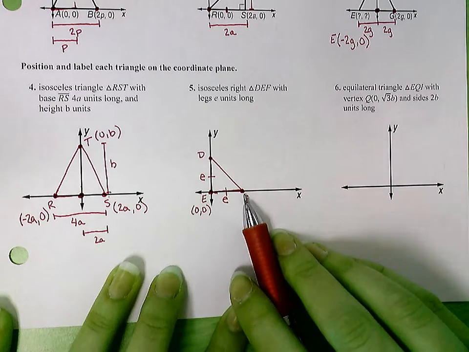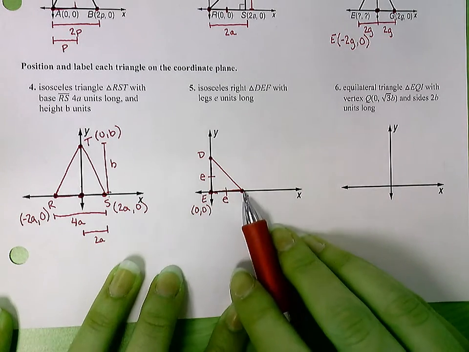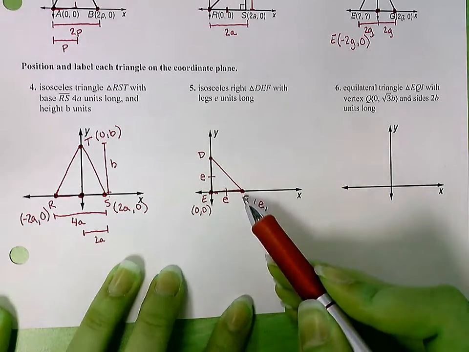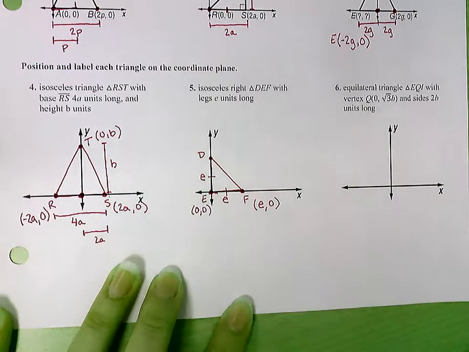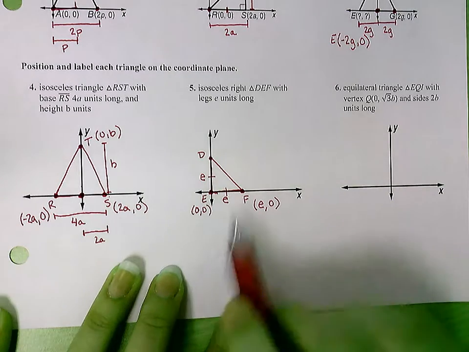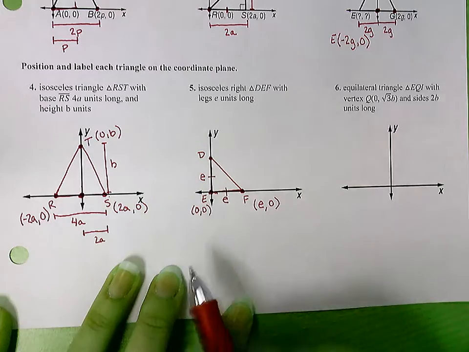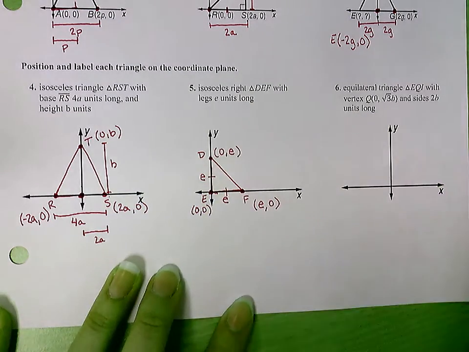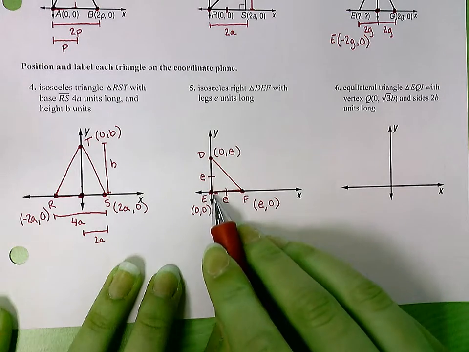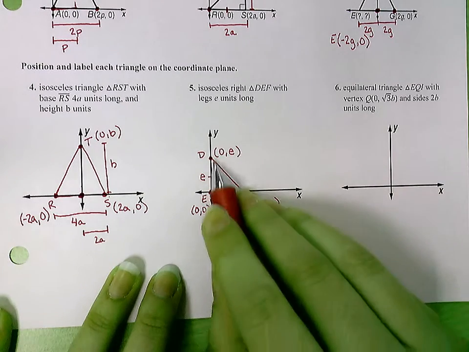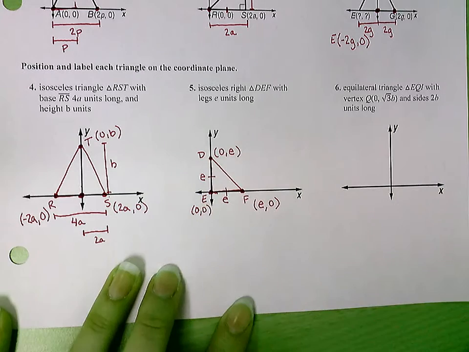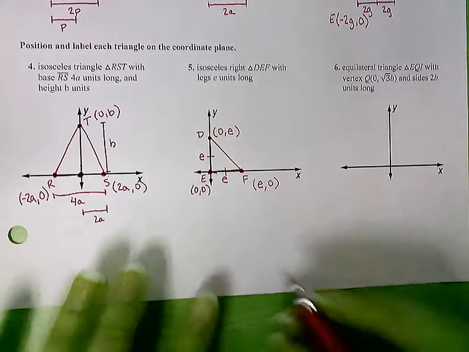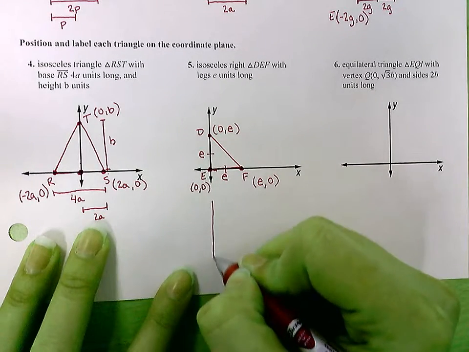Now to get to point F, how many do I move to the right? E. And do I move up or down? No. So 0. Now to get to point D, 0E. Okay, you don't move left or right from the origin, so it's 0. And then you move up E units to get to point D. Okay, that's one way. A different way that you could have done this one.